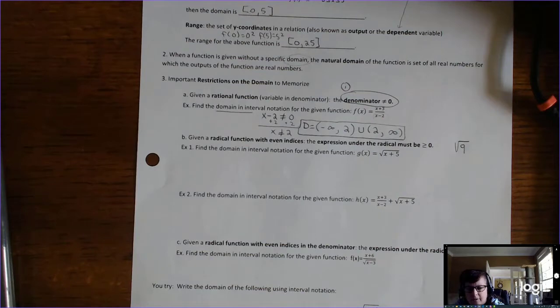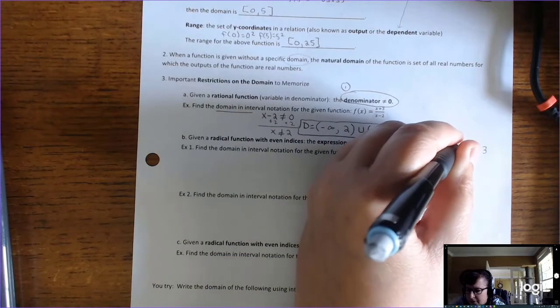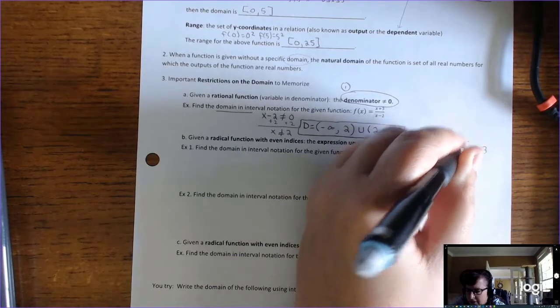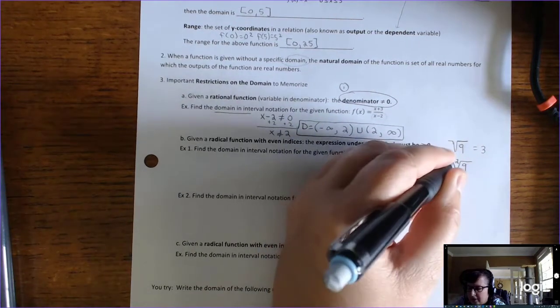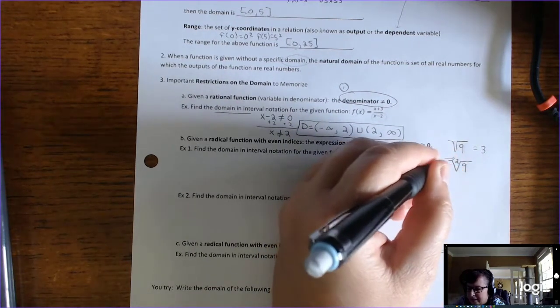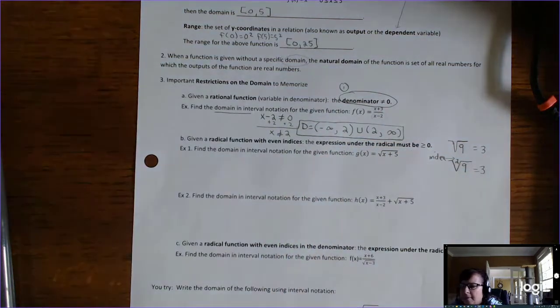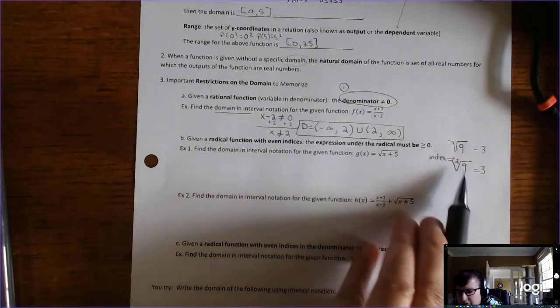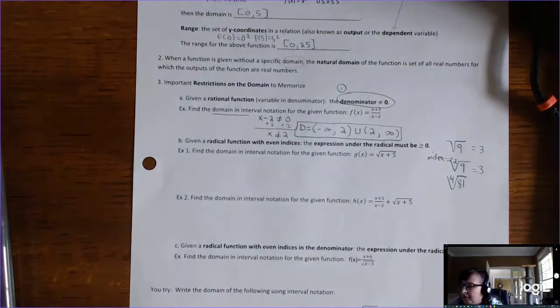So if you see something like this, you know that, right? That's the square root of 9, and the square root of 9 is 3. That's not what I'm worried about. What I want to tell you is that the number that's right here is understood. It's a 2. That's called the index. And you won't see it because it's so common for the index to be 2. So if you don't see a number, it's called the square root, and that index is 2.